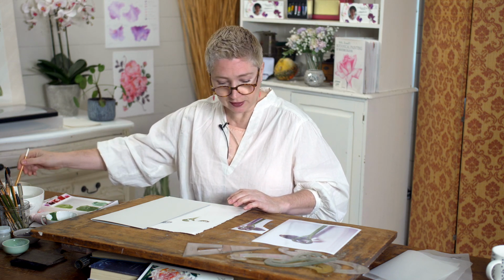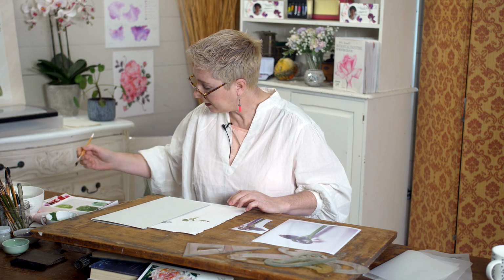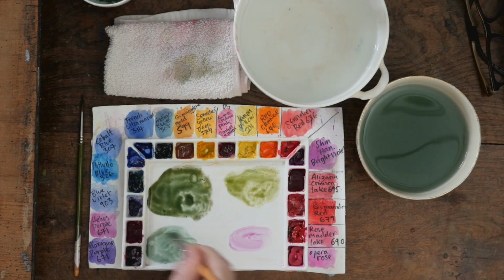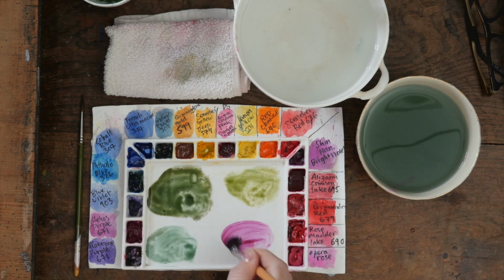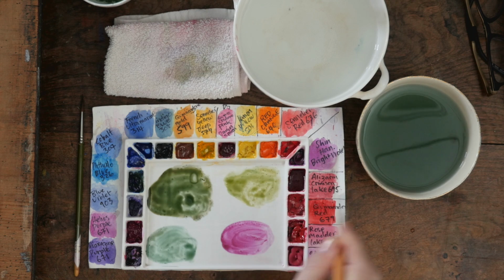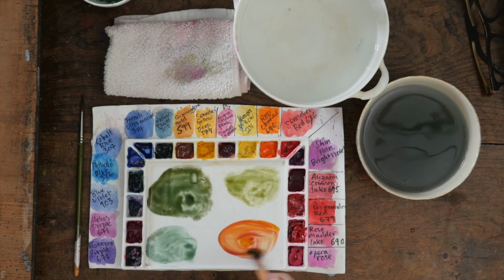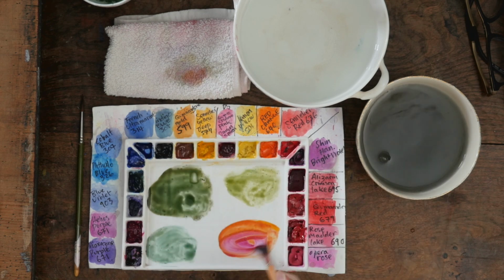We're going to need some red as well for the little hairs, which is what gives it that lovely rusty look to it. So I'm going to mix together some Helios purple and some Sennelier yellow. Oh, too much yellow. I worked the yellow up too much.